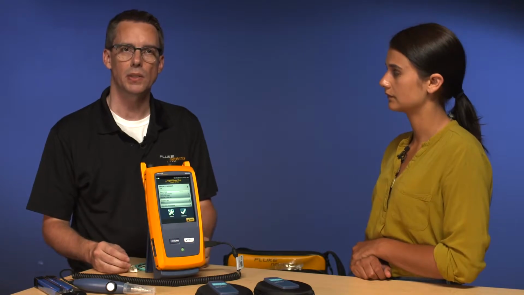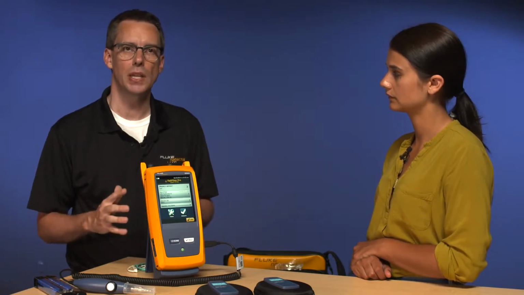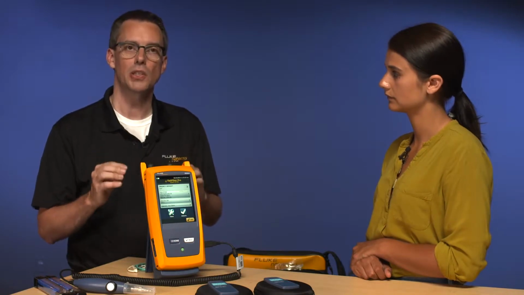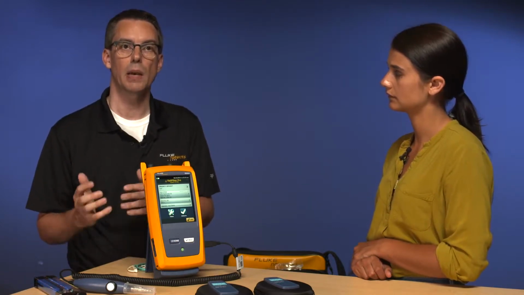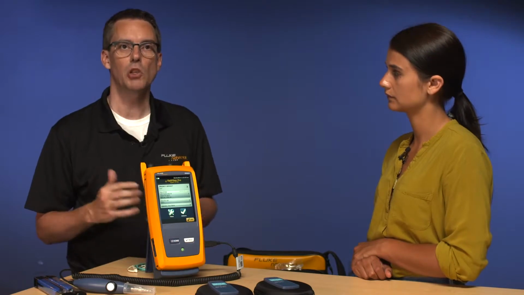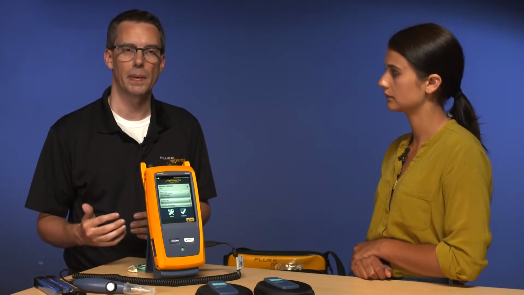including cable IDs. Now with our previous generation of OTDRs, you could only have one setup, and that worked if the tester stayed with that installation. But when that tester leaves that installation and goes to another installation, you have to reconfigure it for that installation, and that means changing the setup. And whenever you change the setup, that's a potential error.